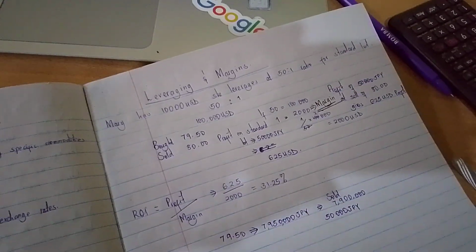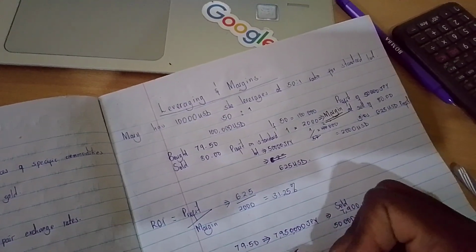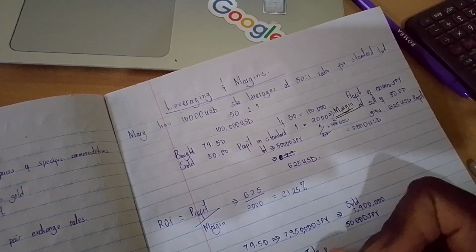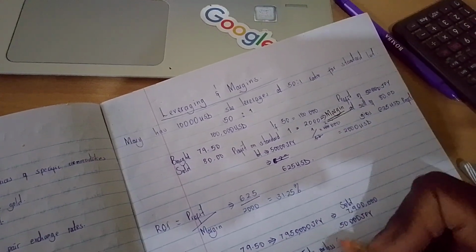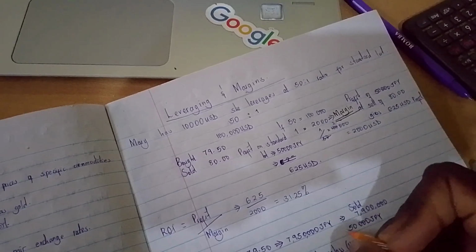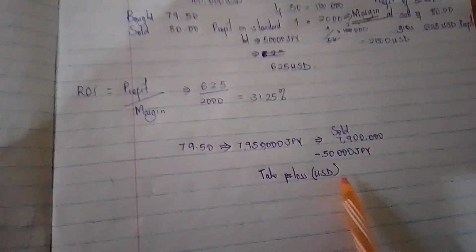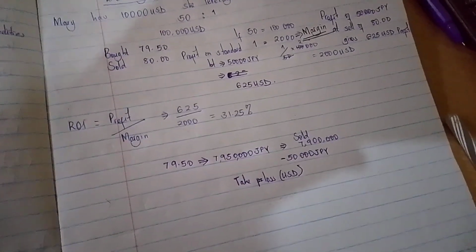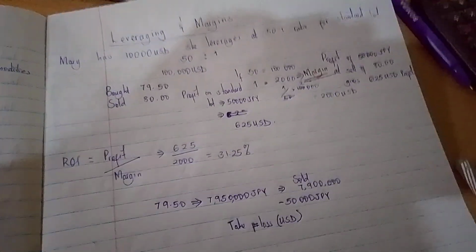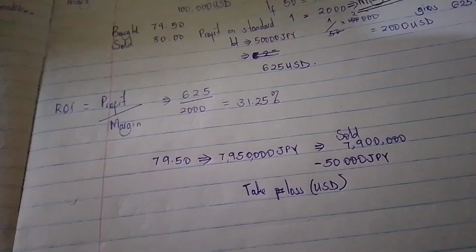So if she made a loss of 50,000 JPY, then her loss in USD, let's put this as a negative to show that it's a loss. So this is negative 50,000. So we will use the now existing position to calculate her loss in USD.